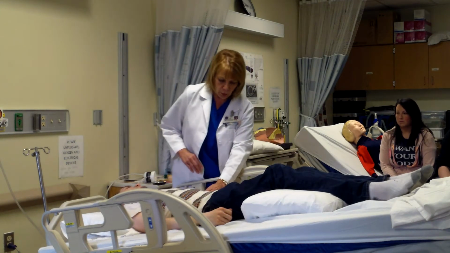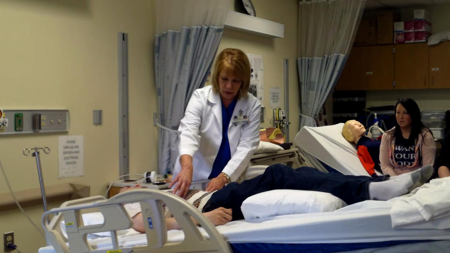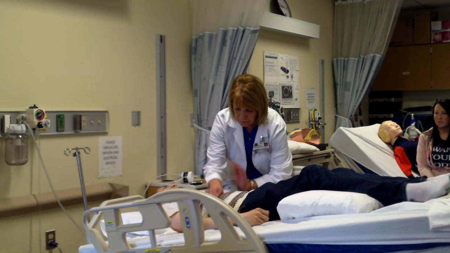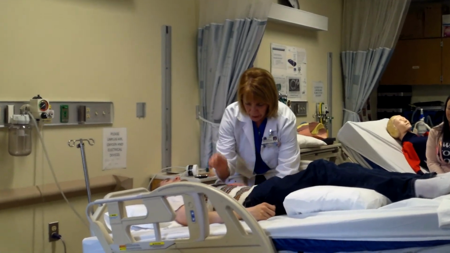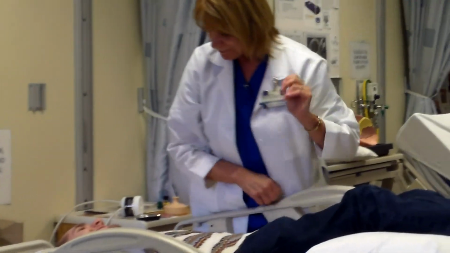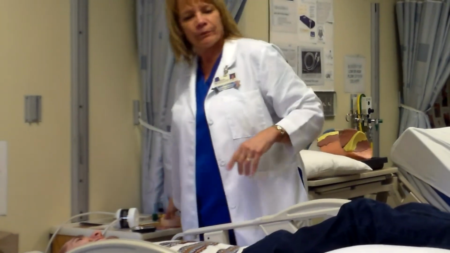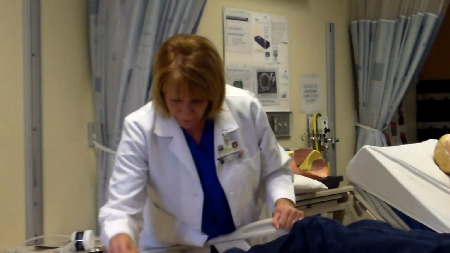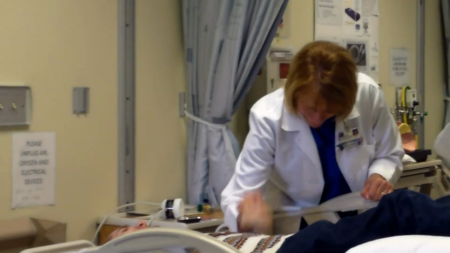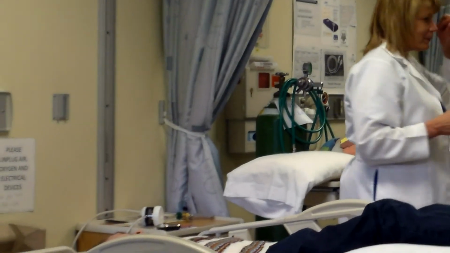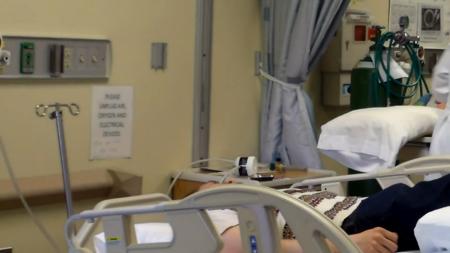So I'm going to find the lower edge of his ribs, okay, and I'm going to place one hand on each side. Ready? You got to do that for 5 minutes. Or you can use the little percussion cup. That works, and they come in a whole assortment of sizes, from little preemies to big adults, okay?